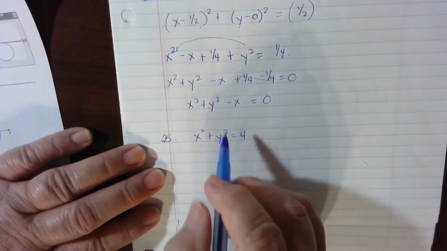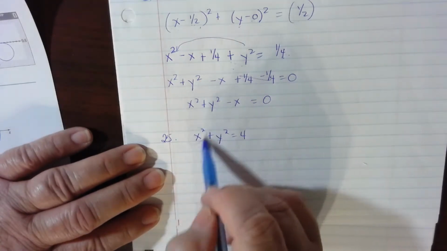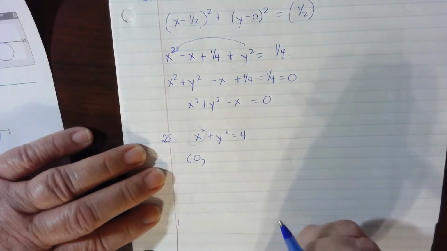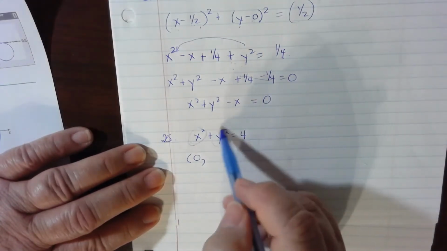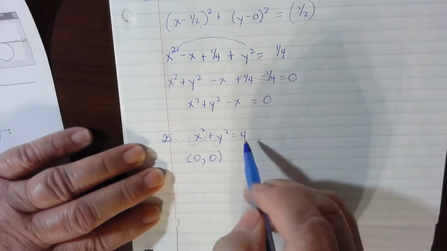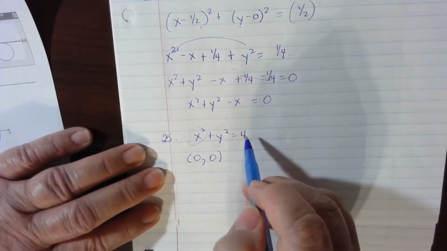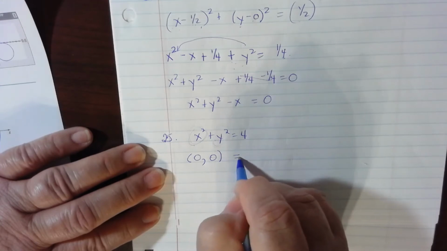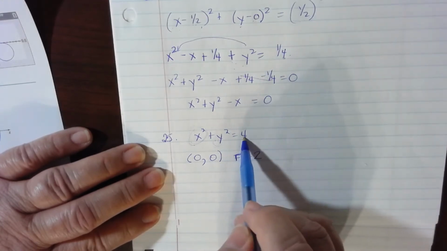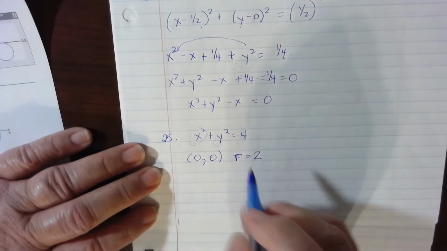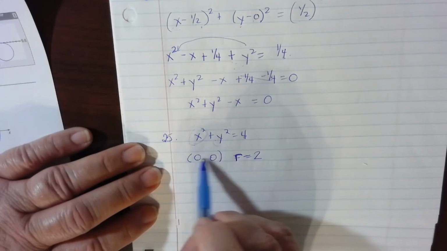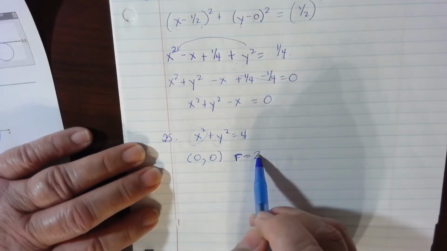Alright, so let's first look at what the center is. Notice there's nothing with the x, so that means the x coordinate of the center is 0. There's nothing with the y, so that means the y coordinate of the center is 0. And because the square root of 4 is 2, it means the radius is equal to 2. That came from taking the square root of 4. That's an R. So my center is (0, 0), and my radius is 2.